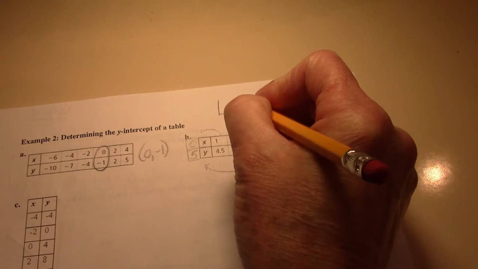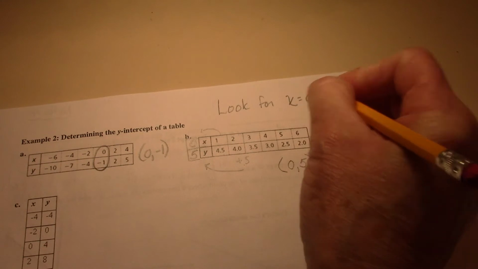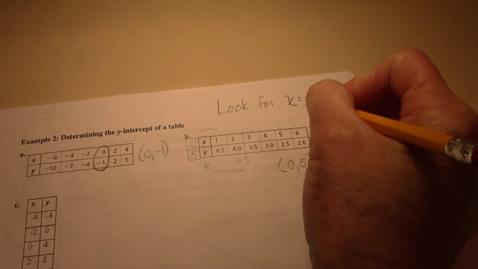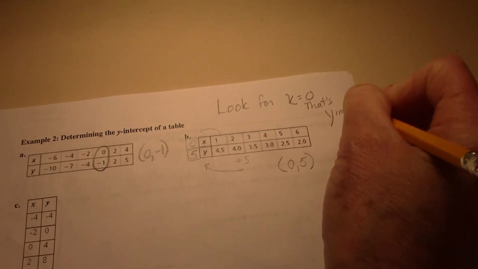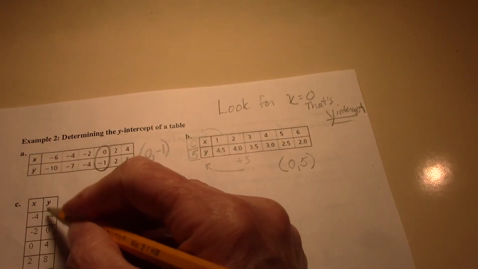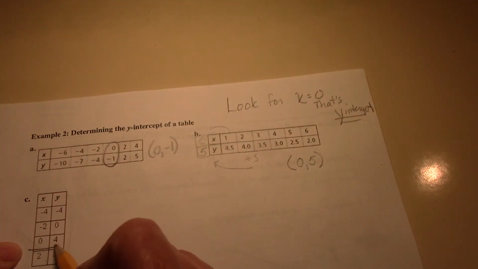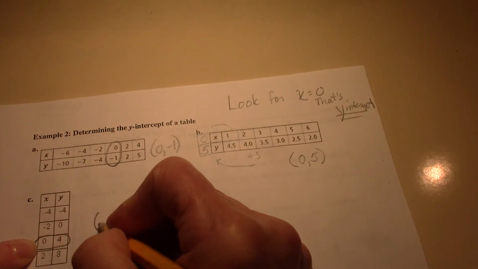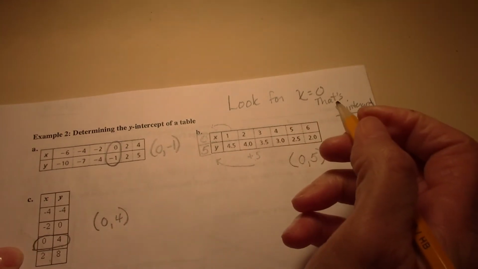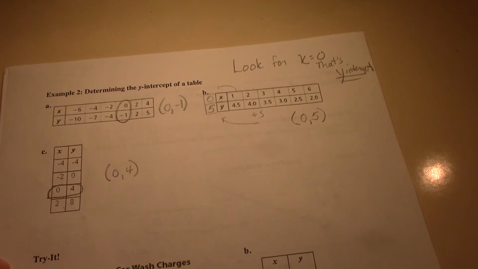So remember, look for the x equaling 0, then that's the y-intercept. Okay? Take a look at this one. Do we have the x value of 0? Bingo, right there. So if x is 0, y is 4. So this point is 0, 4. We're good? Let's try this one.